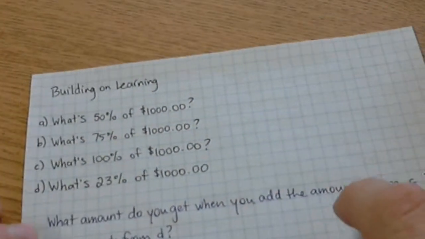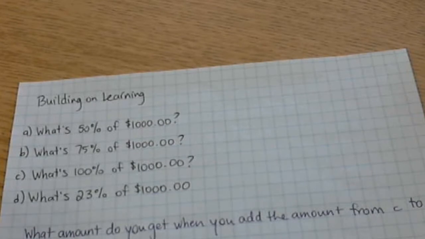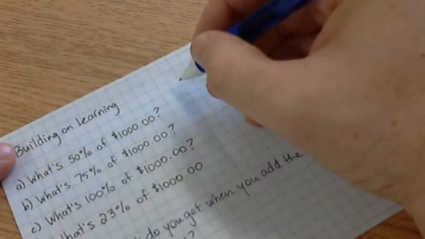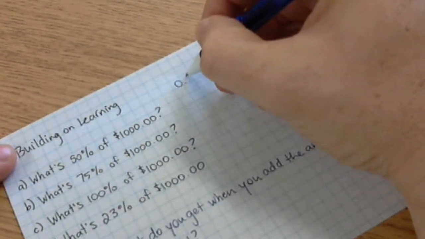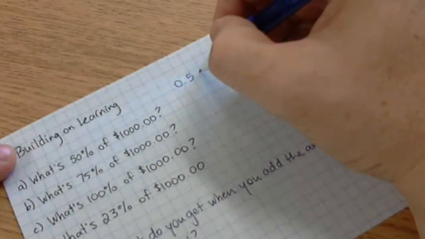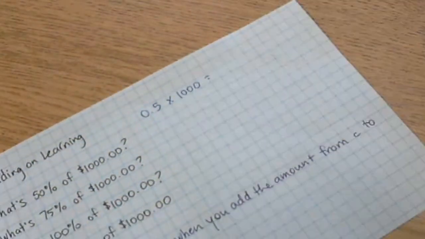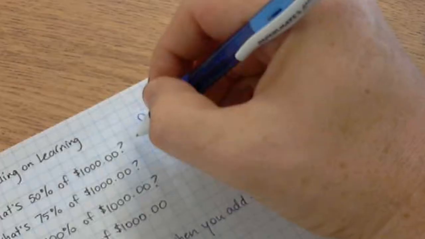So we're going to calculate a few things. First, what is 50% of 1,000? We should be able to do this, remembering back from a couple lessons ago. We convert to 0.5 times 1,000, which equals $500.